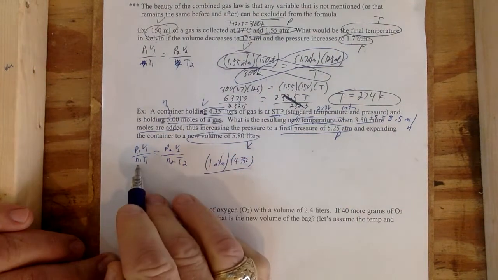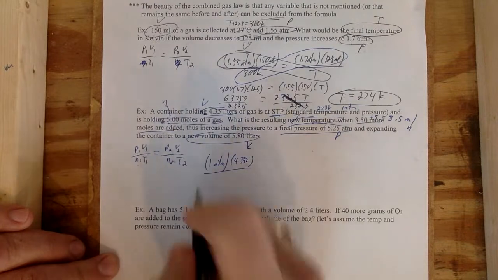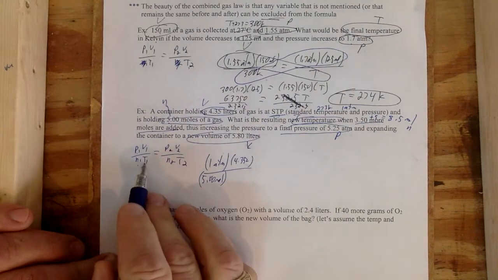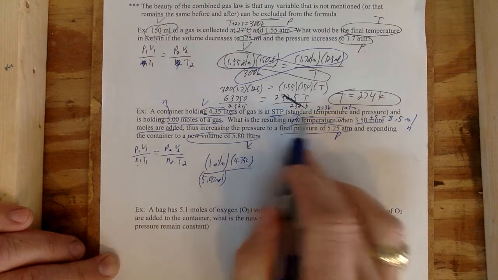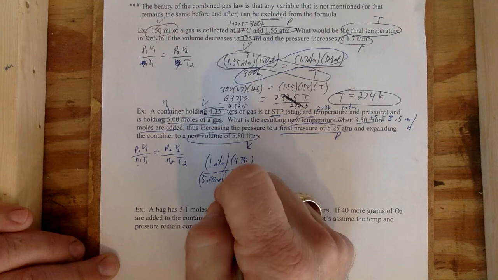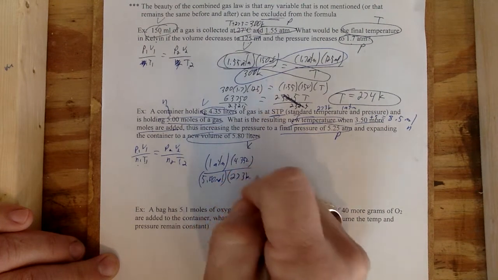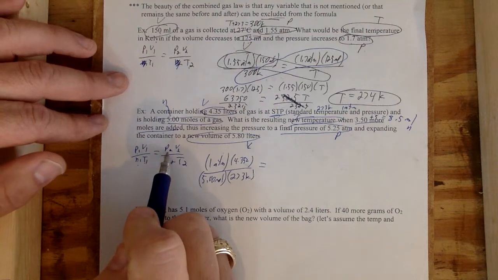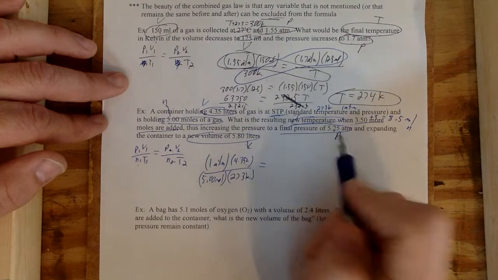My first number of moles was 5 moles from the problem. And my first temperature was coming from STP, standard temperature, 0 degrees Celsius or 273 Kelvin. Now I equal that to the right-hand side. The second pressure went to 5.25 atm.